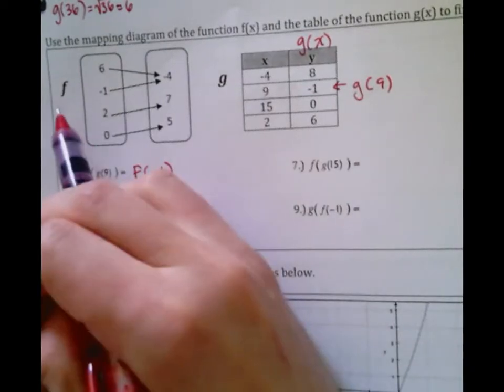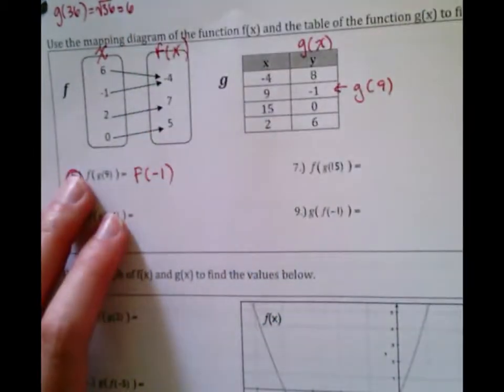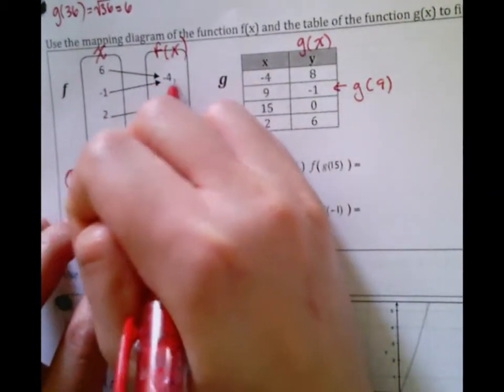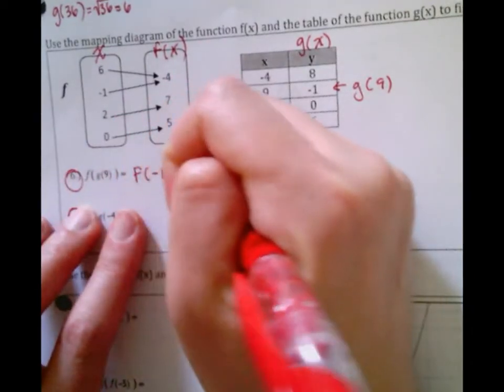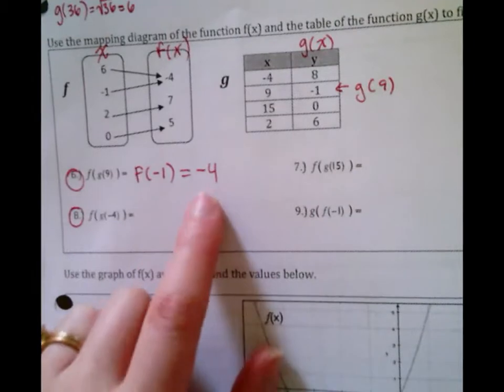Well, now I'm going to come over to my f function and say, if this is x and this is f of x, or my output y, when x is negative 1, y, or f of x, is negative 4. So now I know that f of g of 9 is equal to negative 4.